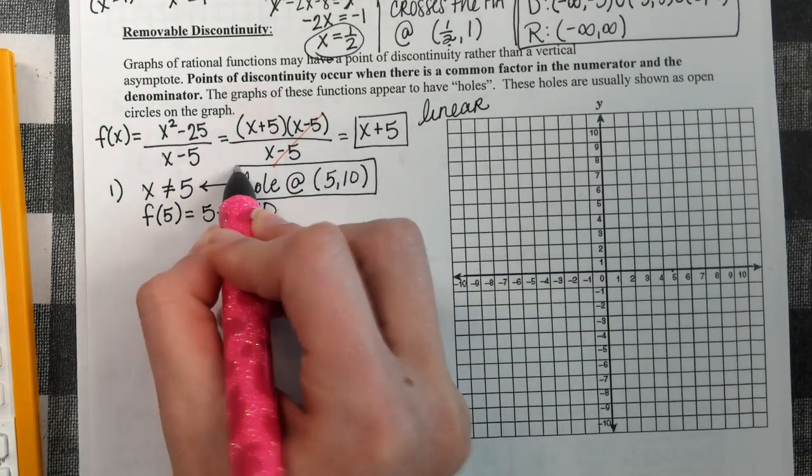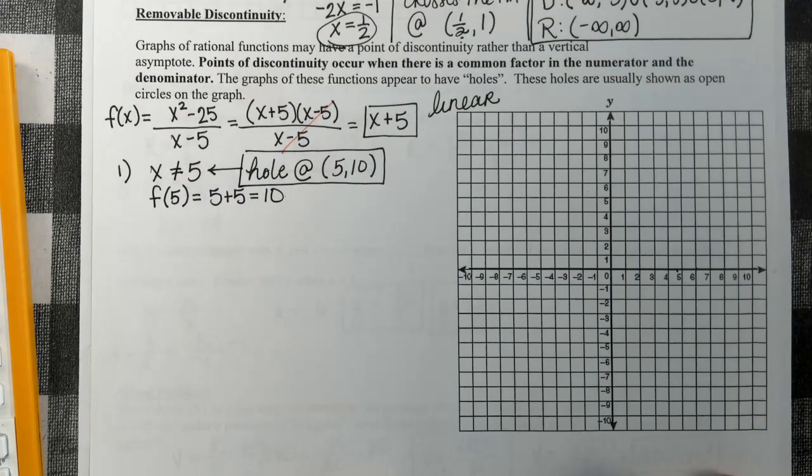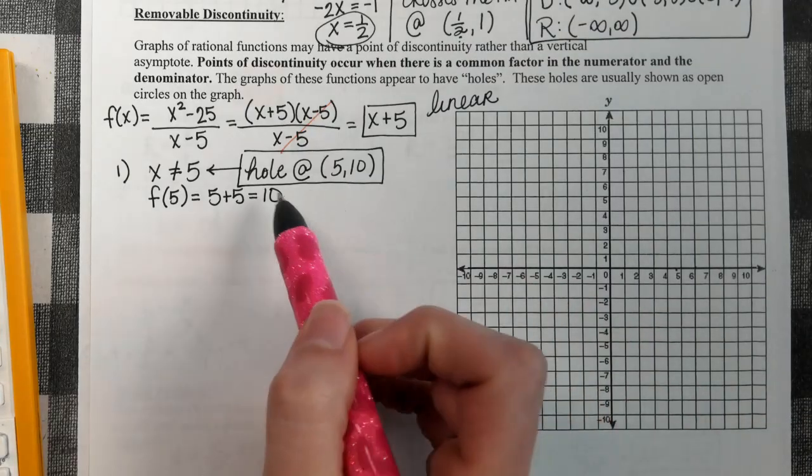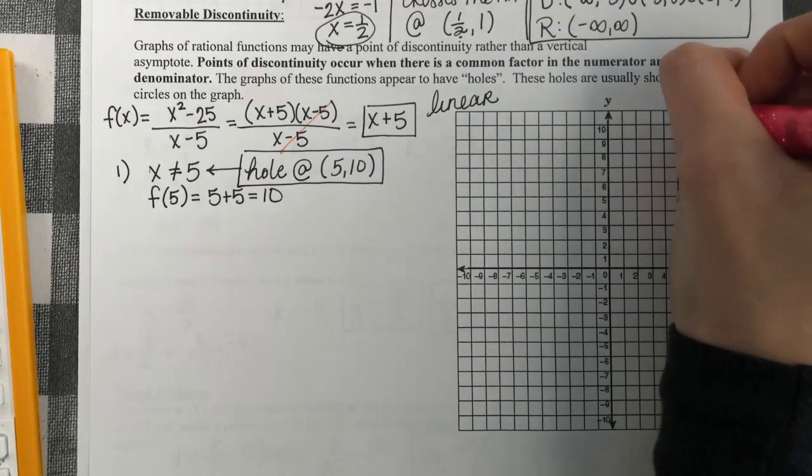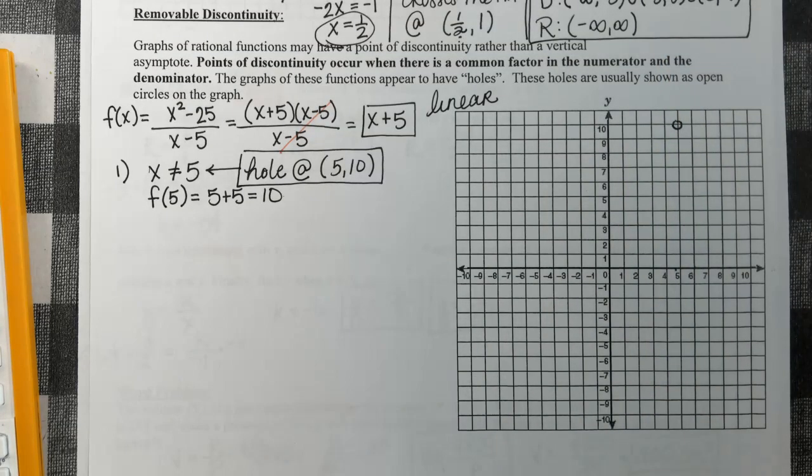It is no longer an asymptote. So when I write that there's a hole in my graph, I automatically go to that point and do an open circle because I don't want to forget that.